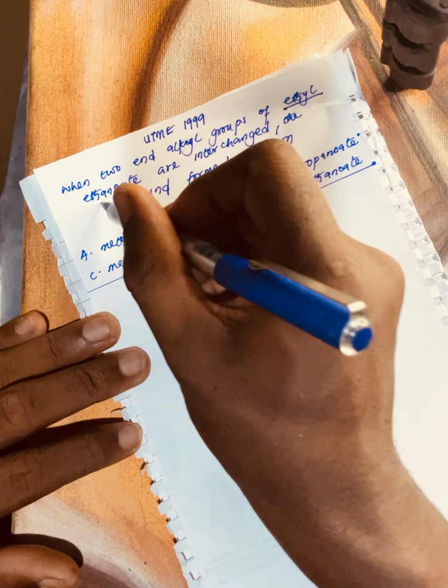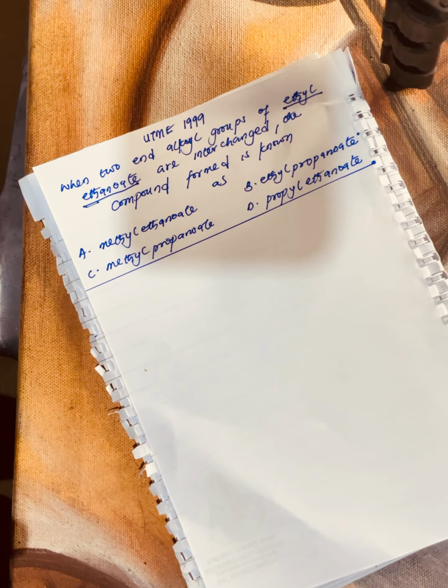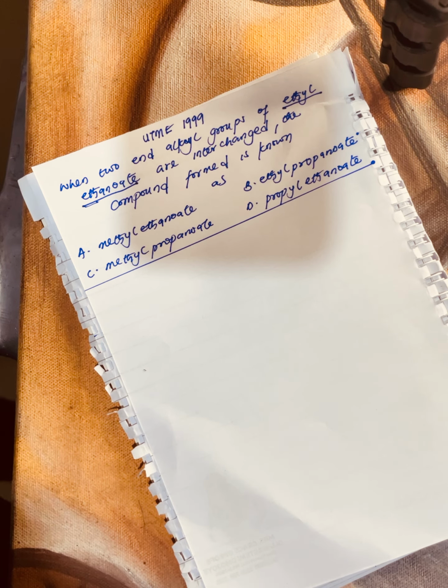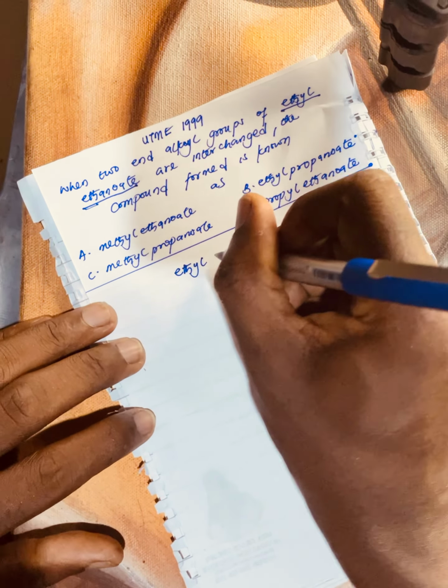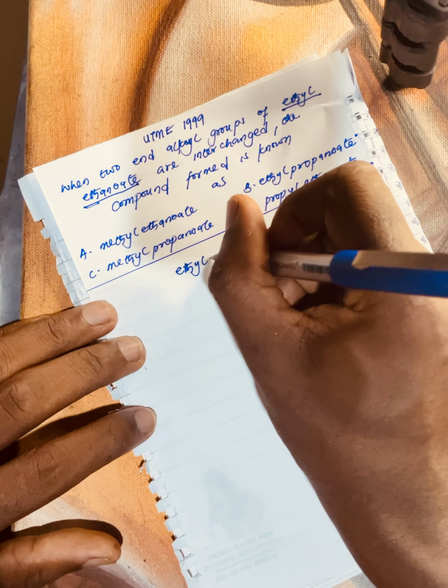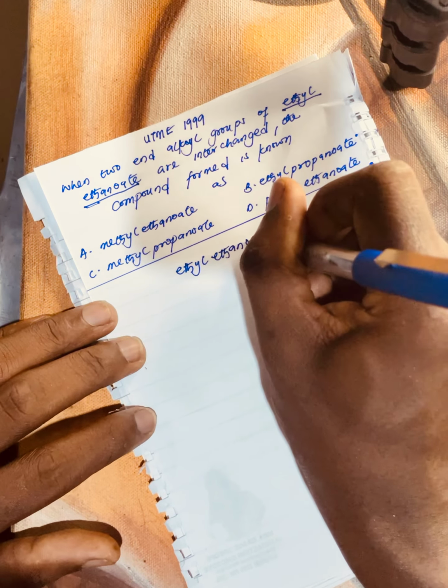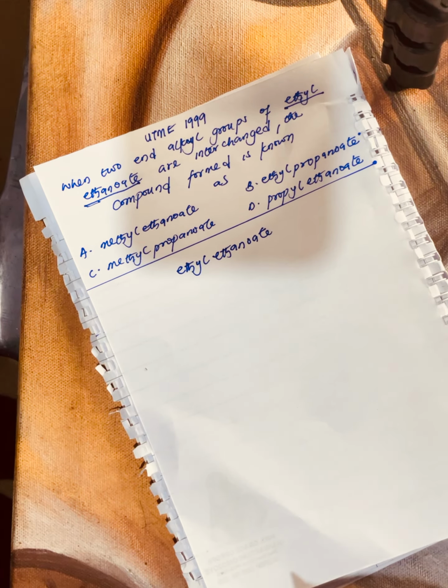So the compound is ethyl ethanoate. The first thing Jam is testing you on is, can you write ethyl ethanoate? That's the first thing Jam is testing you on. Can you write out the structure of ethyl ethanoate? So let's do that right here.